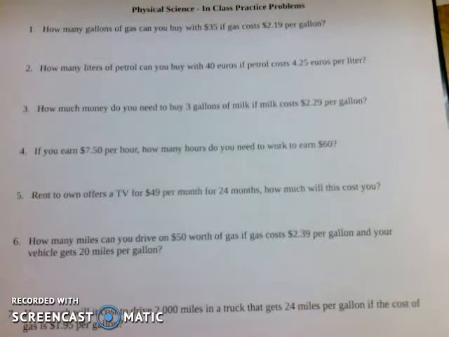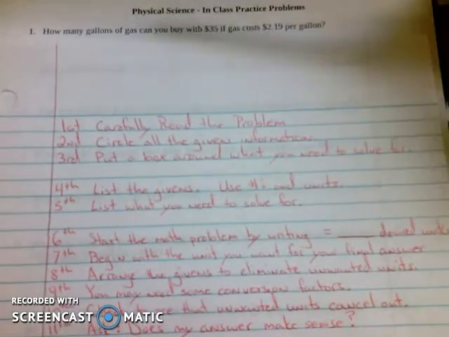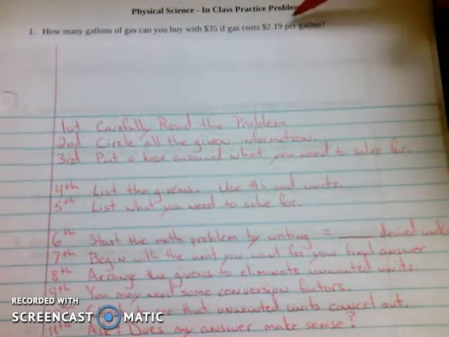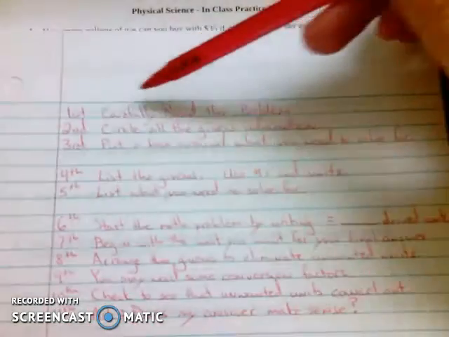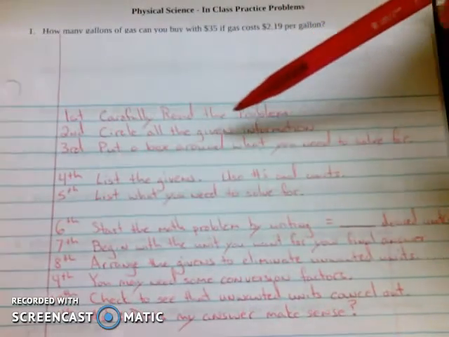Okay? So I'm going to go over a method that I just wrote down on how to solve these word problems. Okay? So first thing you want to do when you're given a word problem, right? How many gallons of gas can you buy with $35 if gas costs $2.19 per gallon? All right, the first thing you want to do is carefully read the problem. All right, second, you want to circle all the given information.